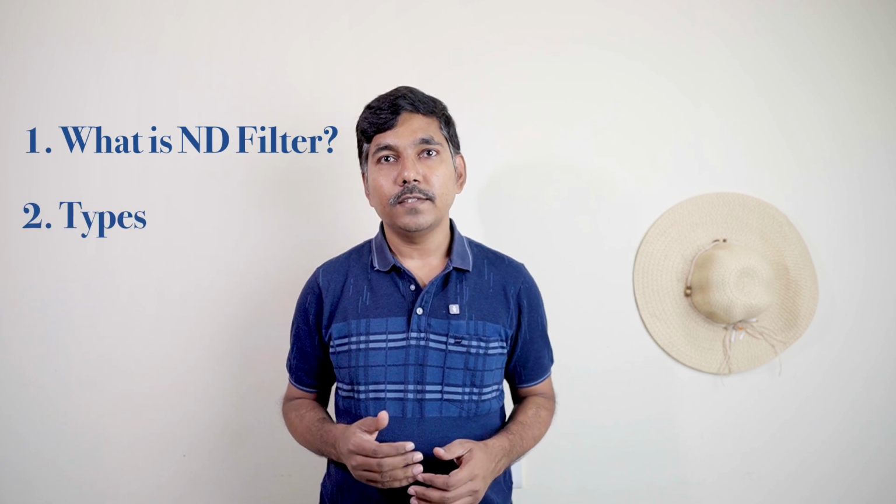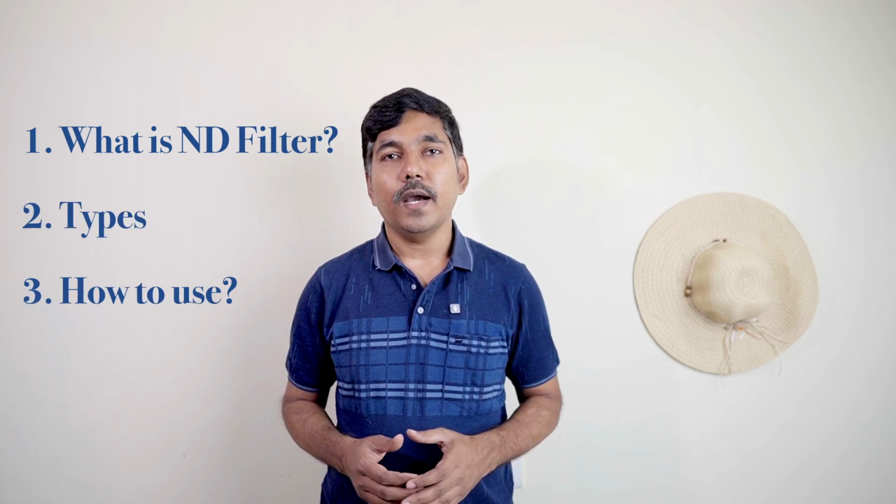Today we are going to see what is ND filter, what are its types, how to use them, and a buying guide. Let's begin. Neutral density filter, commonly called ND filter, can be treated as a cooling glass for our lens.